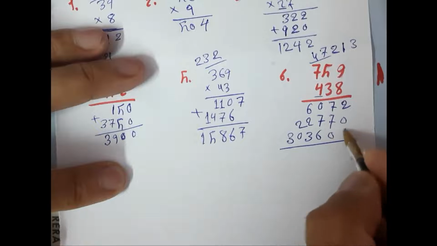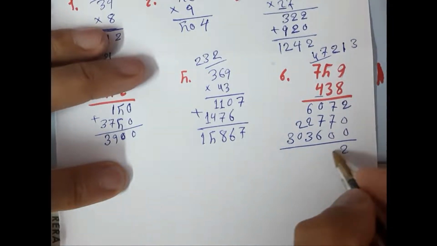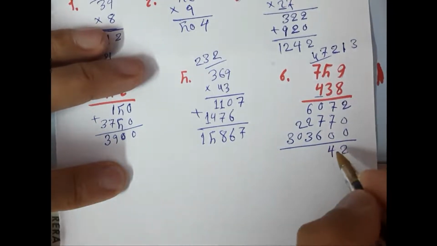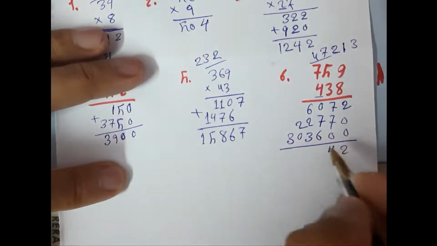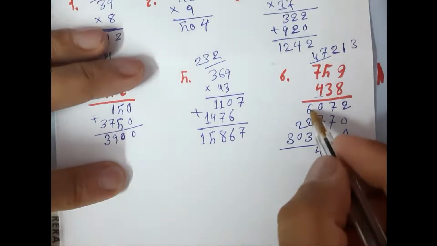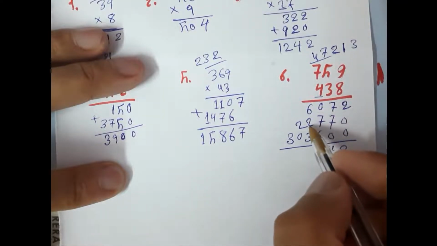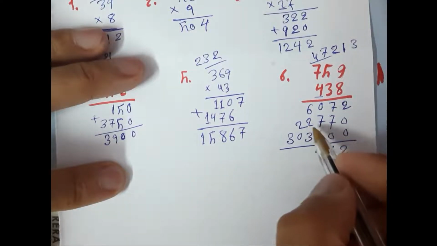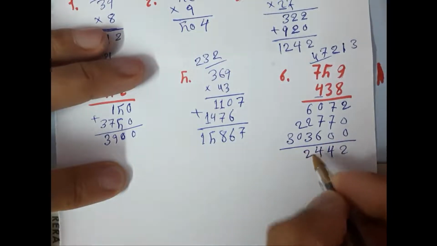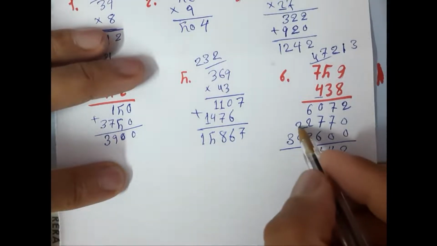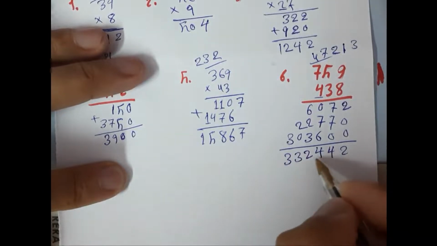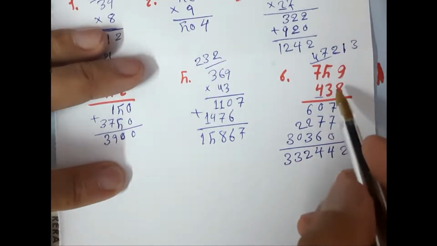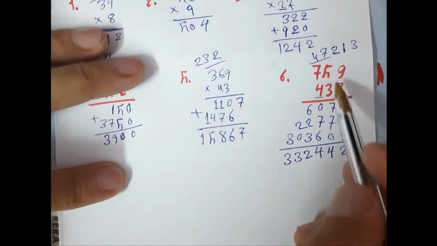0, 0, 0, 2. 7 plus 7, 14. 1 plus 7, 8. 8 plus 6, 14. 1 plus 6, 7. 7 plus 2, 9. 9 plus 3, 12. We have 1. 1 plus 2, 3. 3 plus 0, 3. 3 is the result of the product of these two numbers.